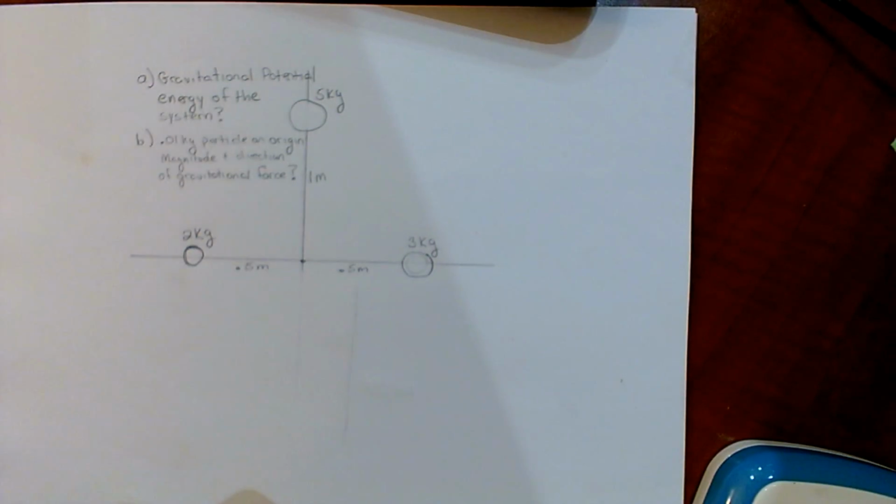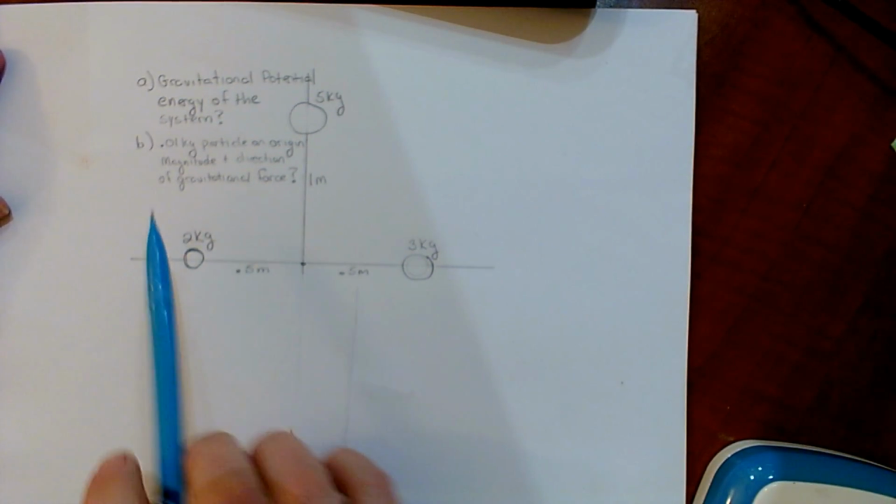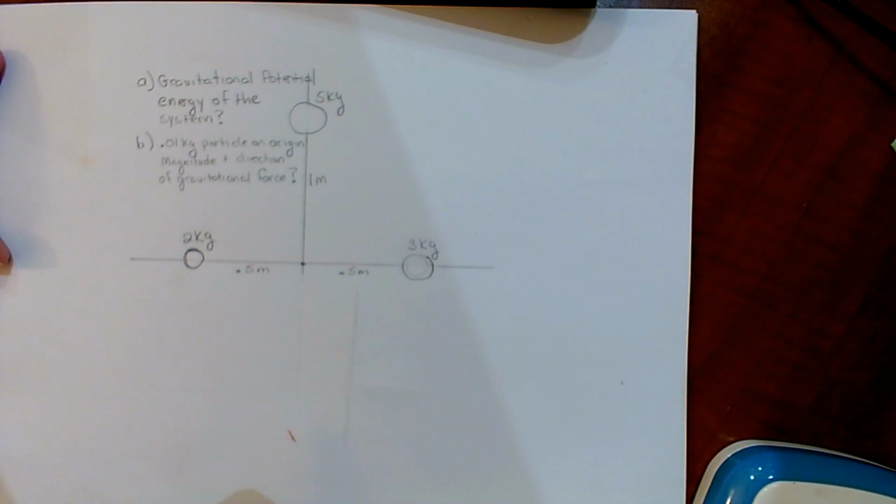I chose this problem because it's something that comes up a lot over and over again, and it's a good skill to practice. So I just made up this problem here with three masses on an XY axis, and there are two questions. What is the gravitational potential energy of the system? And what if we put a 0.01 kilogram particle here? What would be the magnitude and direction of the gravitational force?